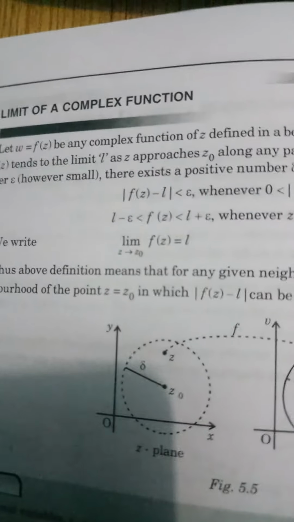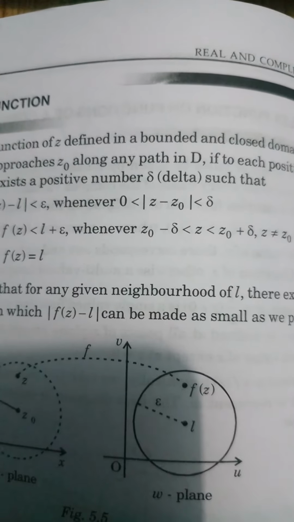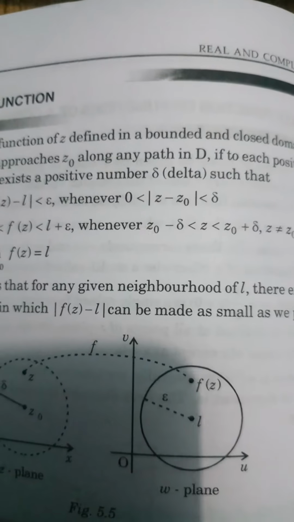That is, whenever absolute value of z minus z naught is less than delta and this absolute value is positive.